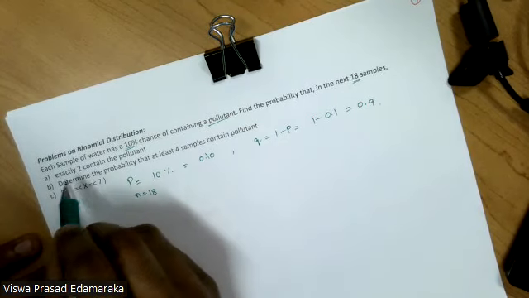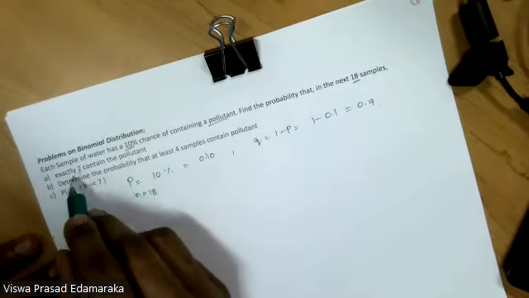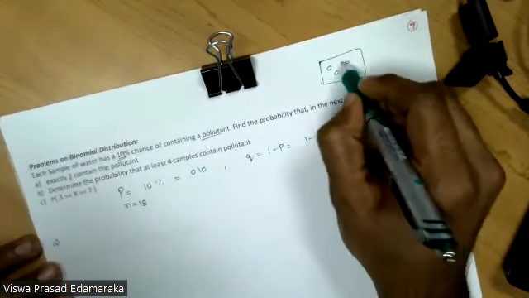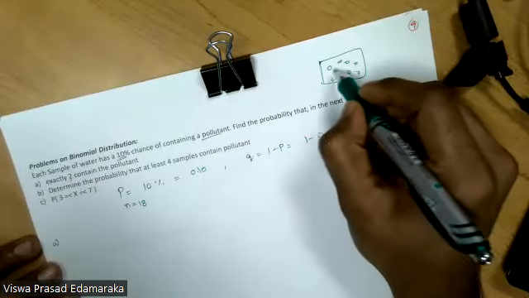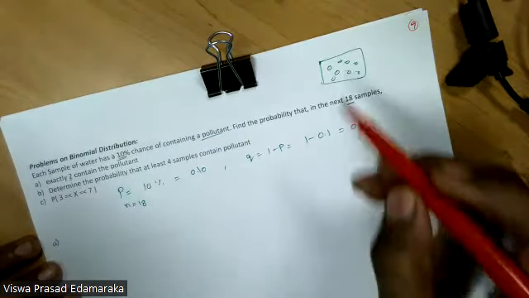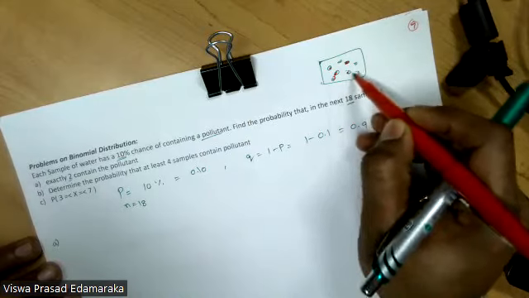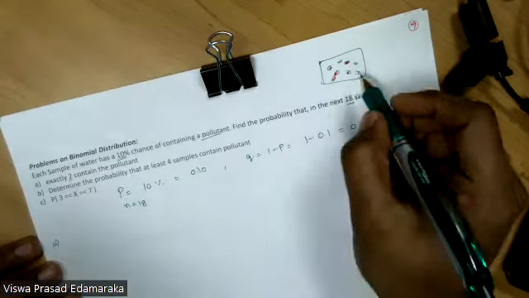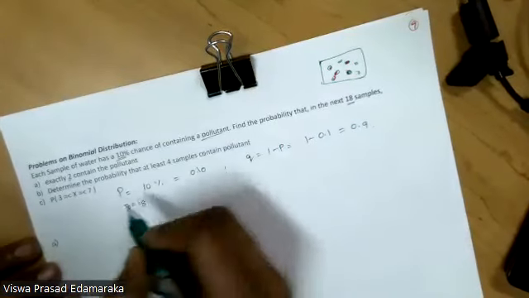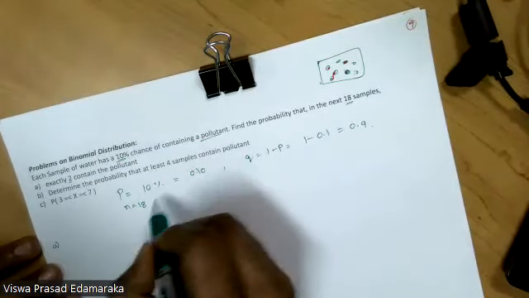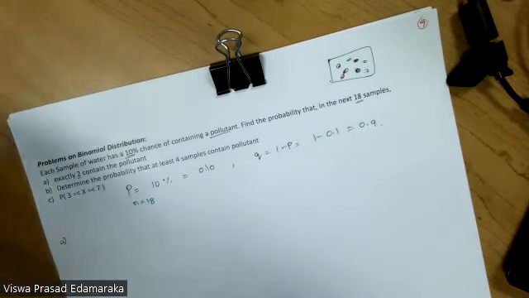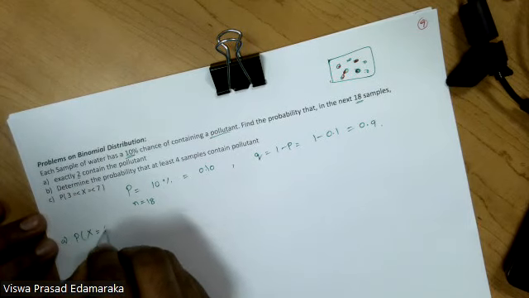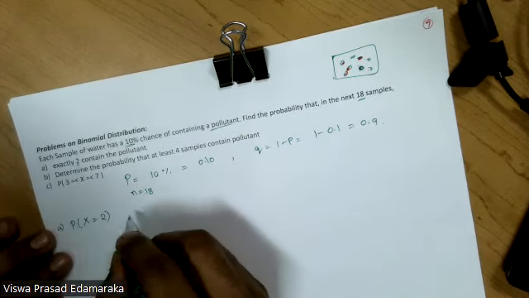First one. He wants to know that exactly 2 contain the pollutants. There are 18 samples. Out of 18, there are some pollutants. He has given the probability of getting a pollutant is 0.1, that is 10%. So he wants to find the probability of exactly 2 pollutants, that is P of X equals 2.